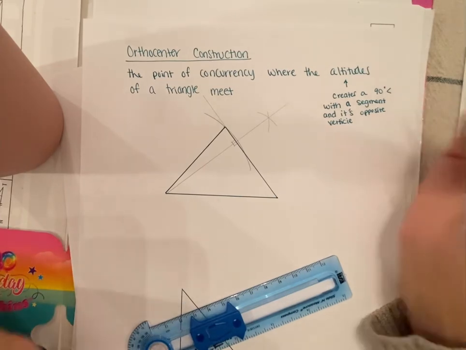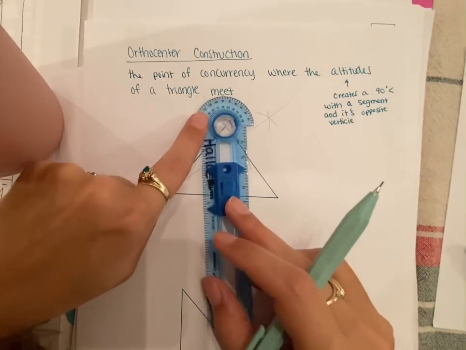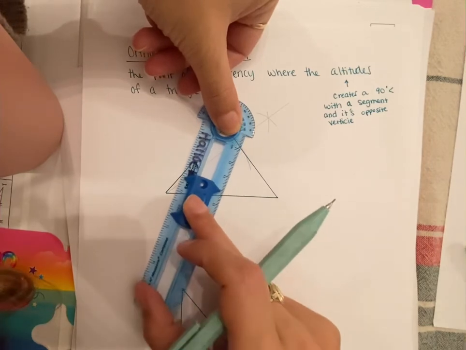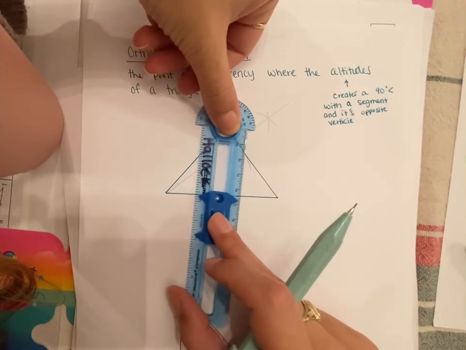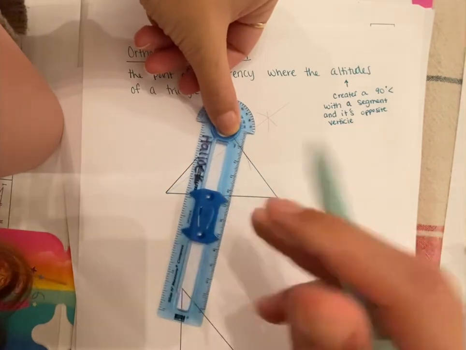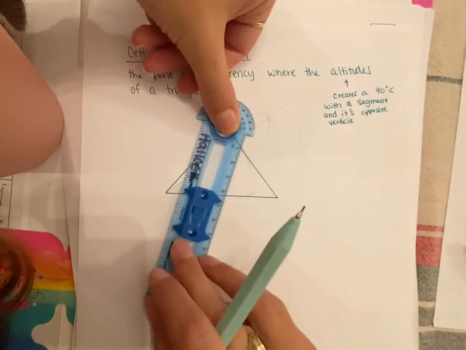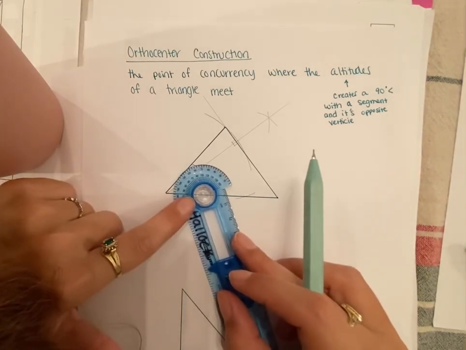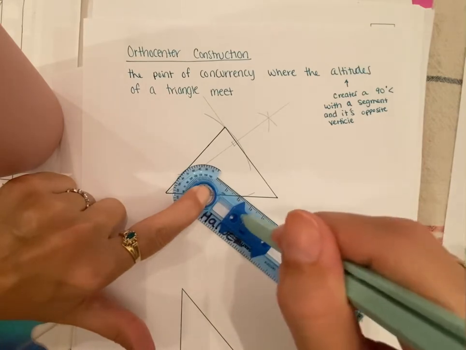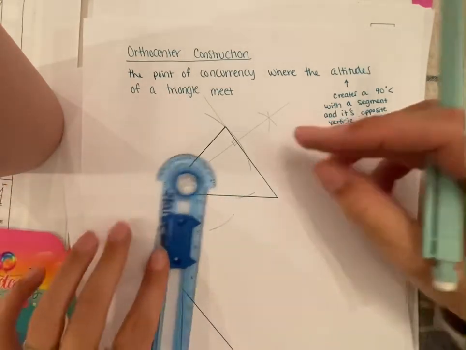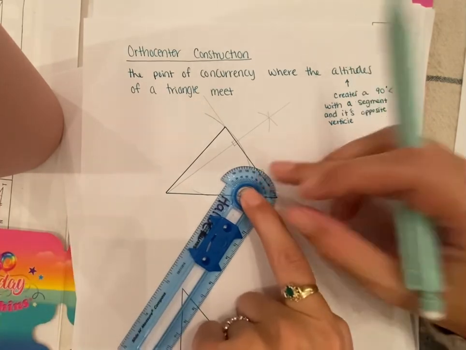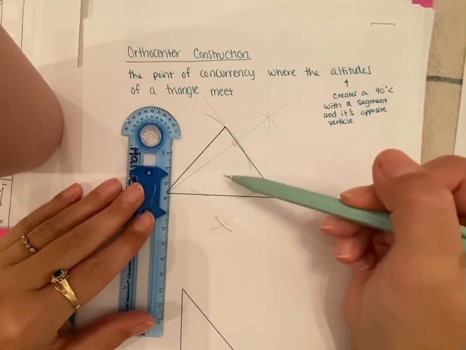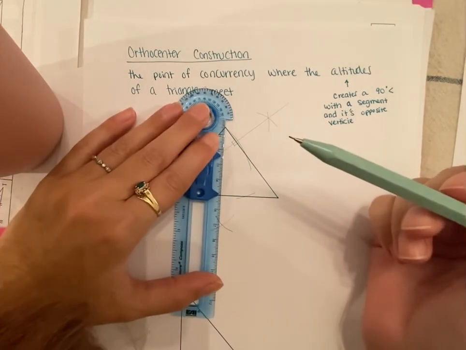And I'm going to do the same thing with another one of the sides. So this time I want to use this vertex because this one's pretty. I'm going to open up so that it swings through and then back across. So make an arc there, make an arc here. And then I'm going to use this intersection and this intersection to make arcs on the outside. Using the opposite vertex to the segment and that intersection I just made, creating an altitude.